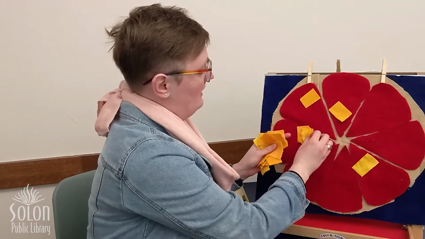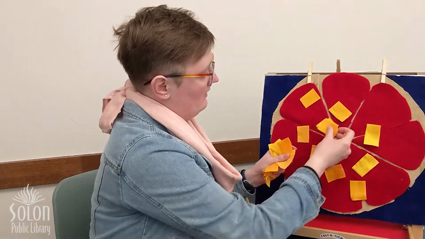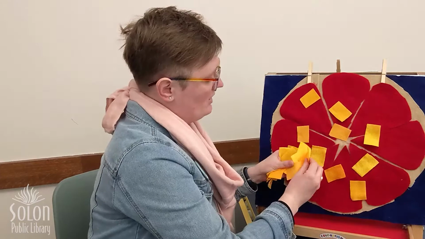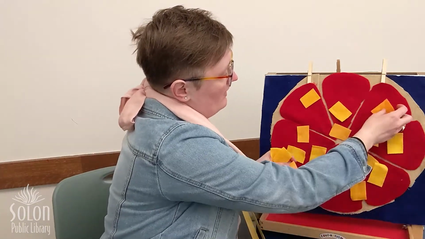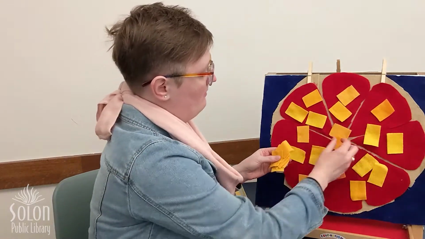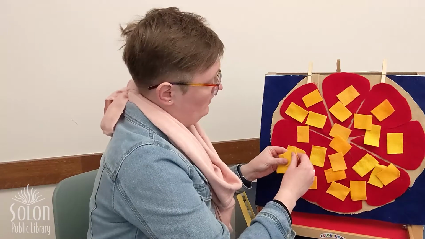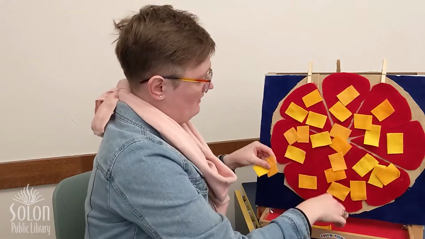We've got some yellow cheese that we're gonna put on our pizza. Yum, yum, yum. And we have a lot of pieces of cheese, so we're not gonna count all of our cheese. We're just gonna make sure it gets all spread around on our yummy pizza. Oof, this is making me hungry.